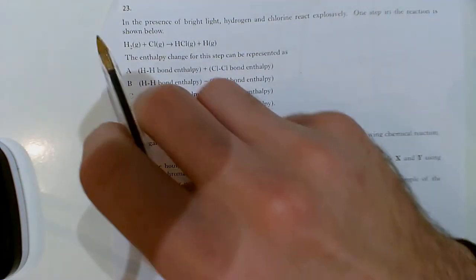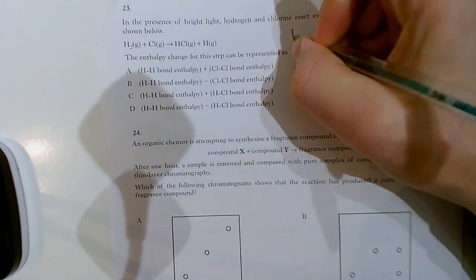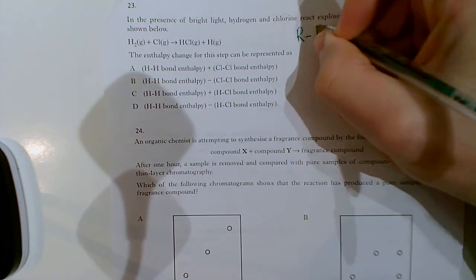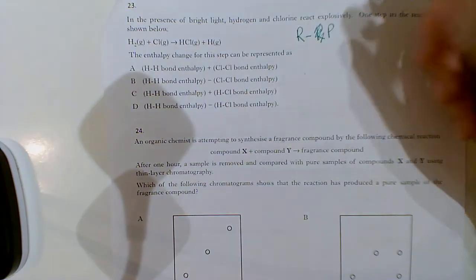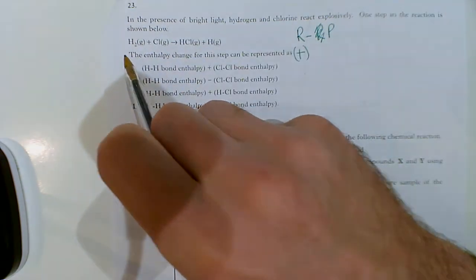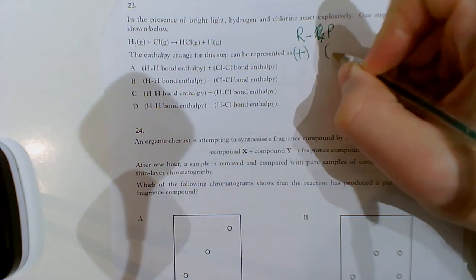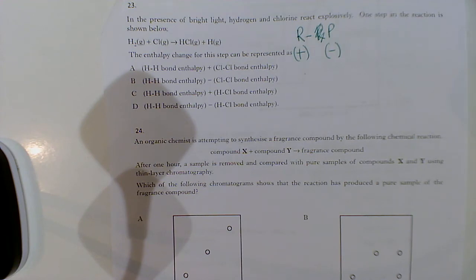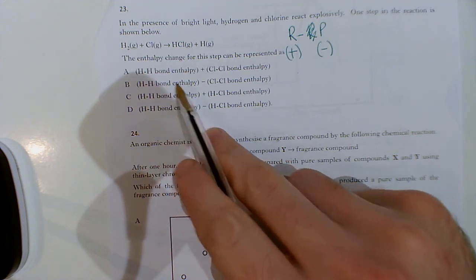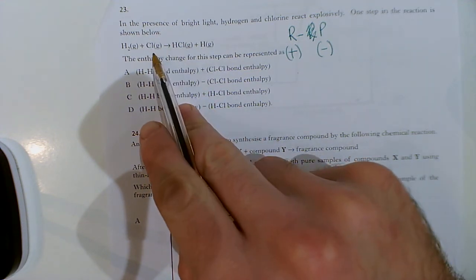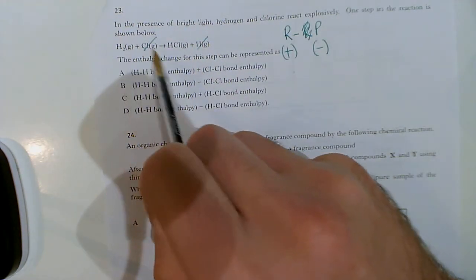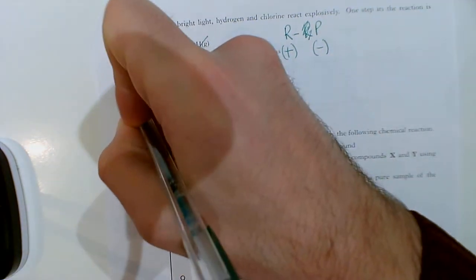Now remember, bond breaking, it's always products minus reactants. Reactants minus products. I always get this one wrong. Reactants minus products, because breaking bonds is positive, and that's your reactants. You're breaking those bonds. You're making these bonds. That's exothermic, so that's why it's reactants minus products. So in our reactant, we have HH, and we are taking away our HCl. There's no bonds here, because they're just single atoms. So it's HH minus HCl, which is C.